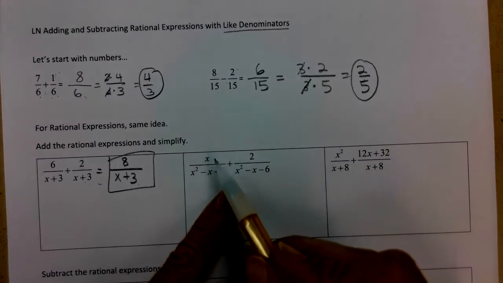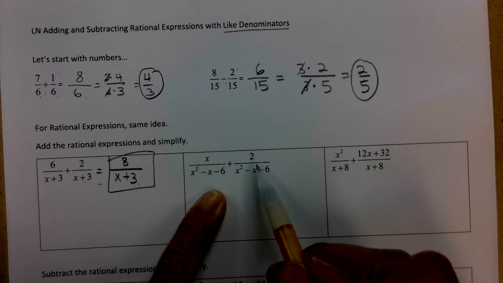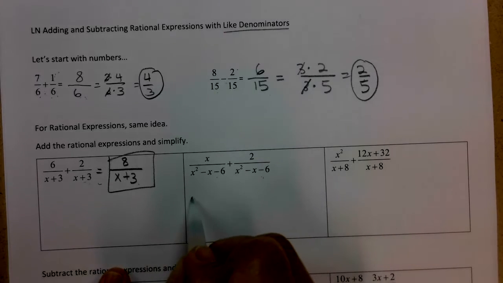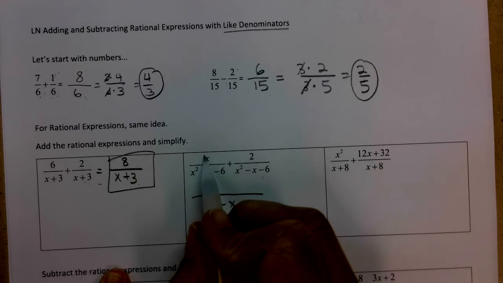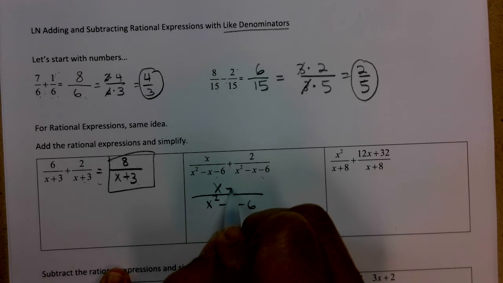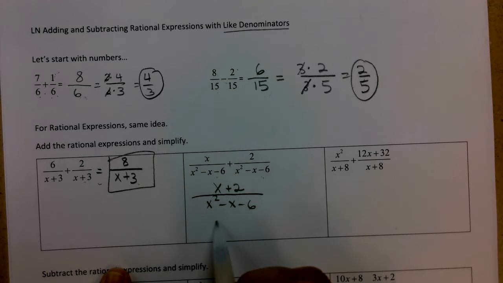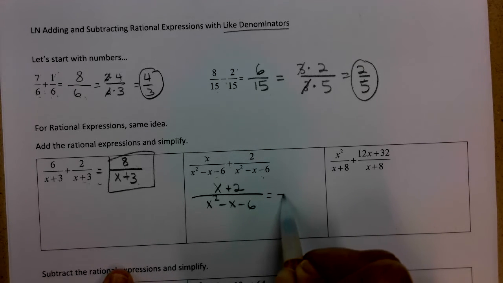Okay, here's another example. x over x squared minus x minus 6 plus 2 over x squared minus x minus 6. So same denominator, so my answer has that as its denominator, x squared minus x minus 6, and x plus 2 is the numerator. Now, this time my denominator is quadratic. It might be, right, because this is a math problem written by a math teacher, it might be that I do have a common factor and I should look to see if I can reduce.